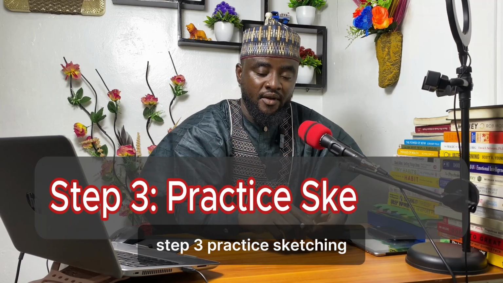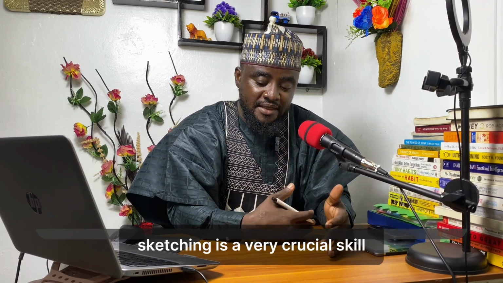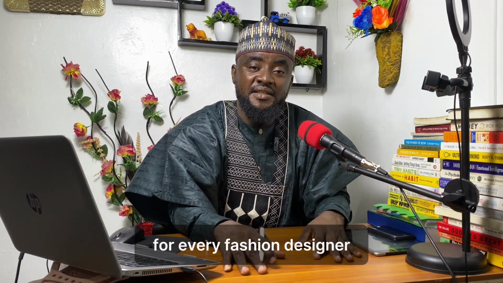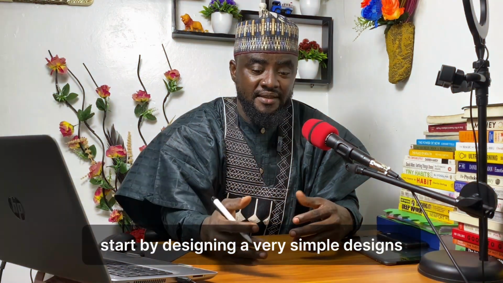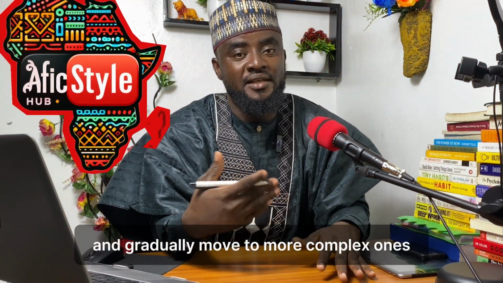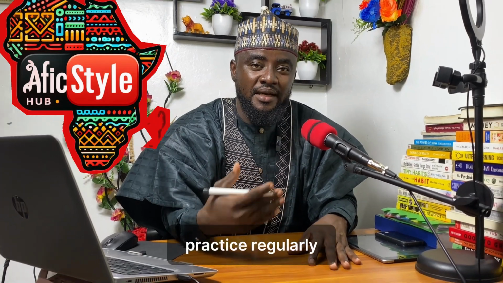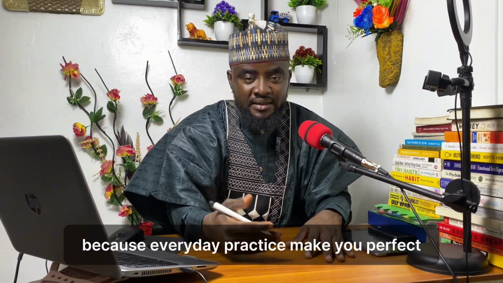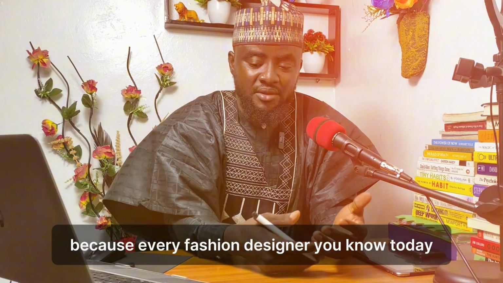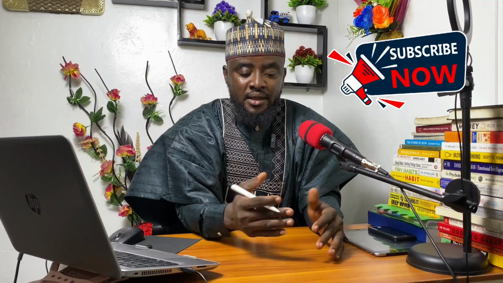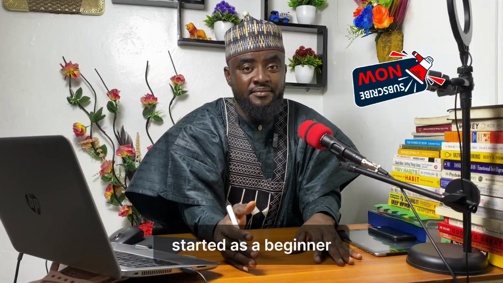Step 3. Practice sketching. Sketching is a very crucial skill for every fashion designer. Start by designing very simple designs and gradually move to more complex ones. Practice regularly, because everyday practice makes you perfect. Don't be afraid to make mistakes, because every fashion designer you know today started as a beginner.